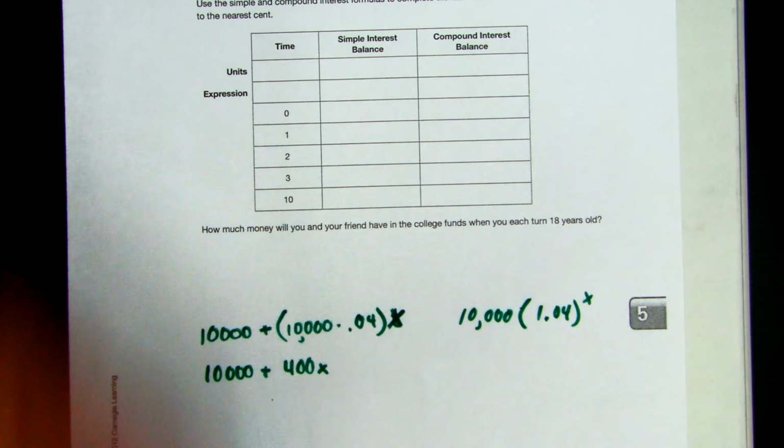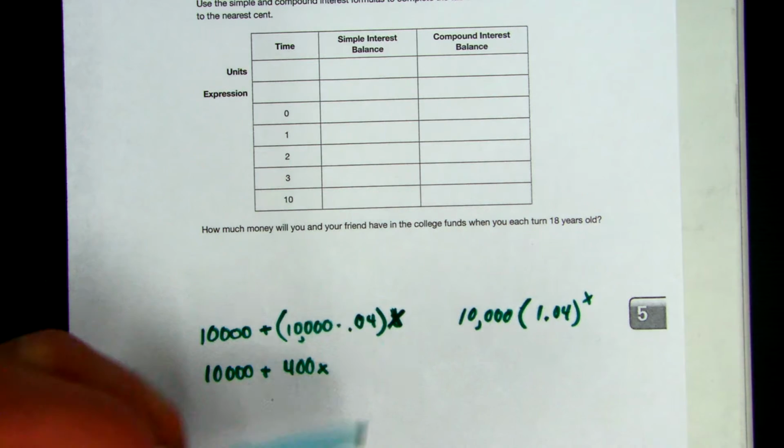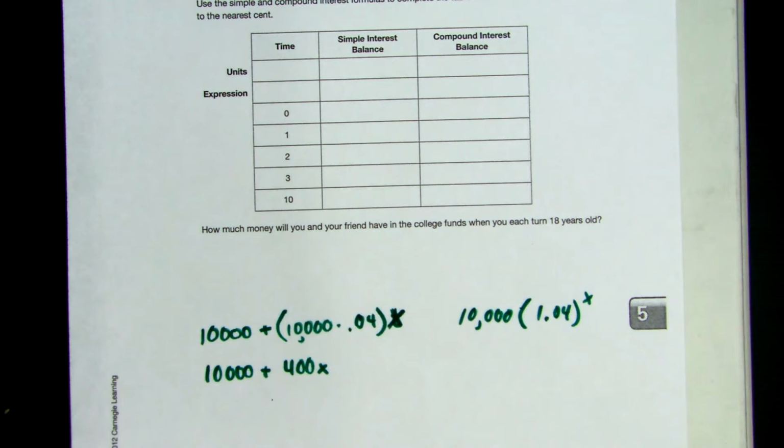And then it says how much will you and your friend have for college funds when you turn 18, which means you should have two answers. One where you put 18 here, and one where you put 18 here. And you just have to identify which one is for you and which one is for your friend.